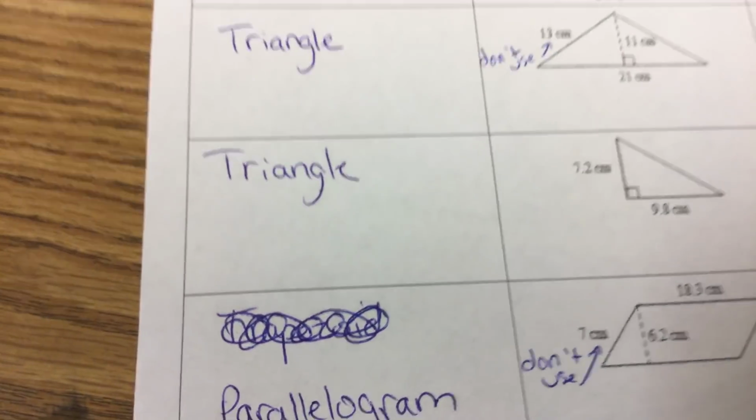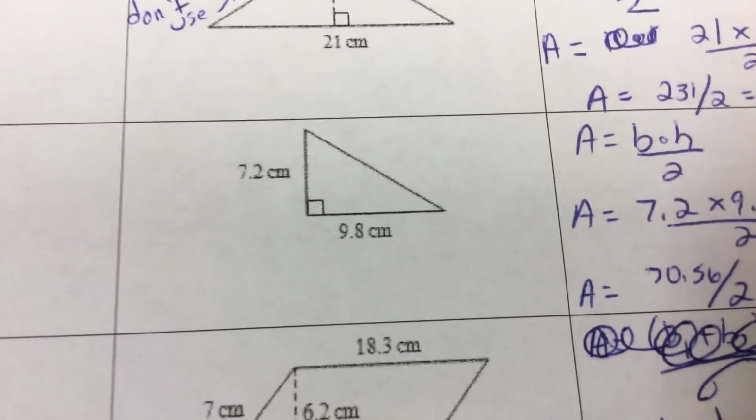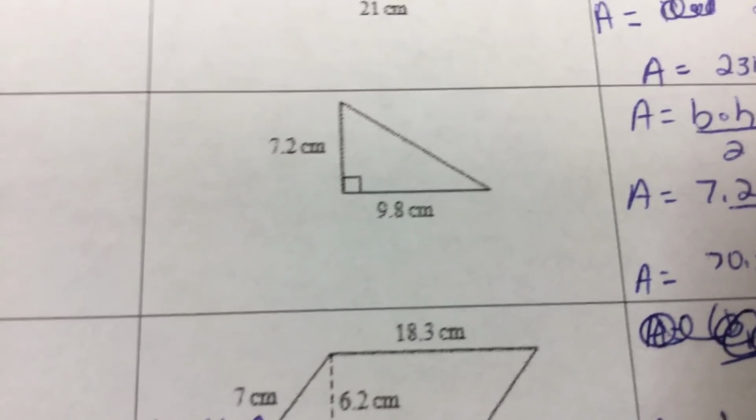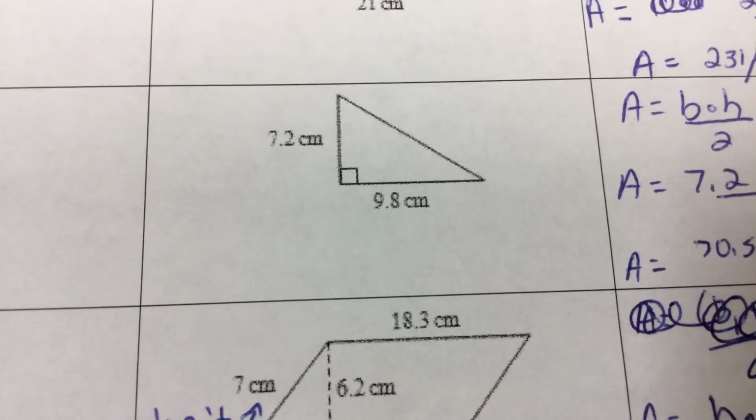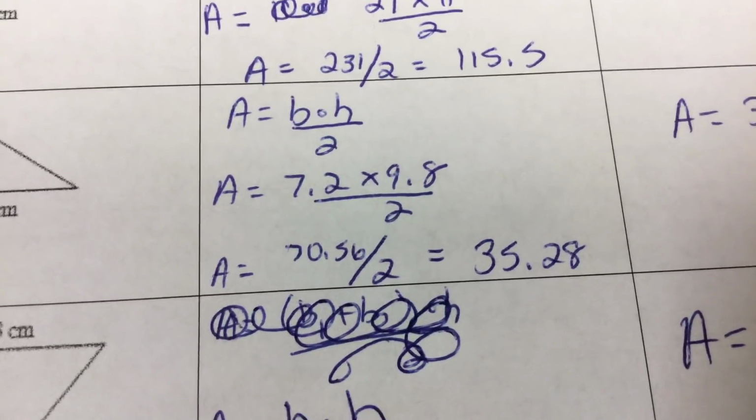What do we got? 2 more to go? I'm giving you another triangle, guys. Now look at this one. They did not give us the measure of the slanted height. That's good because we don't want to use it. We're going to use the straight up and down. See, it's a right angle, straight up and down. So it's base times height divided by 2.